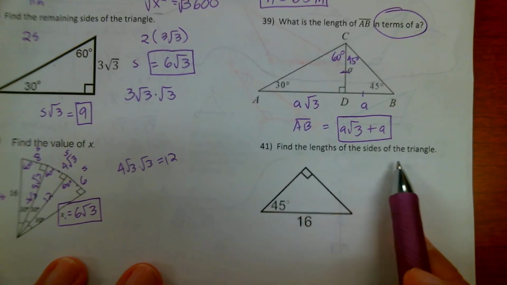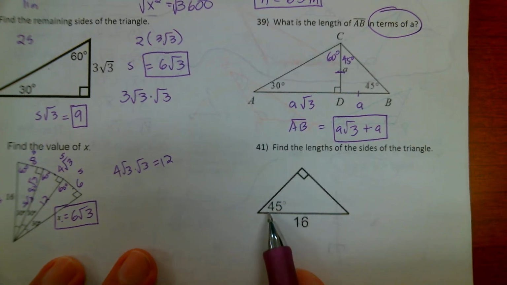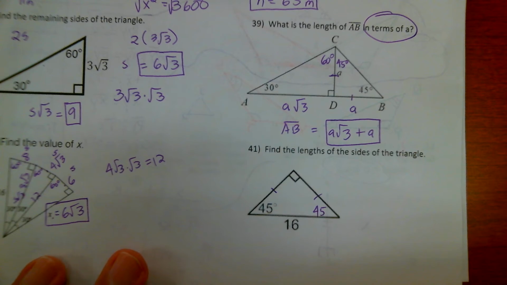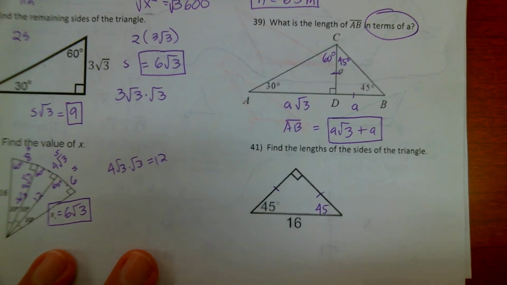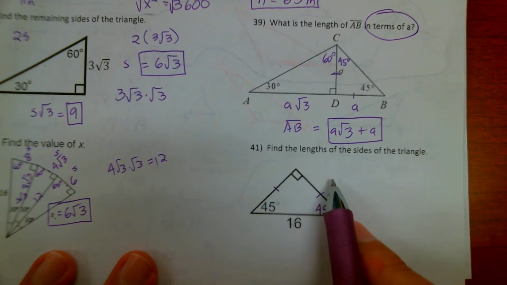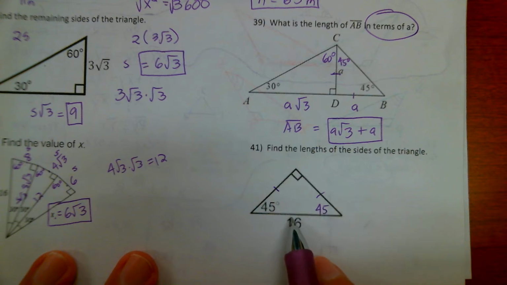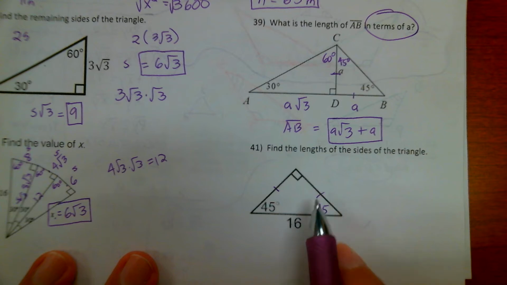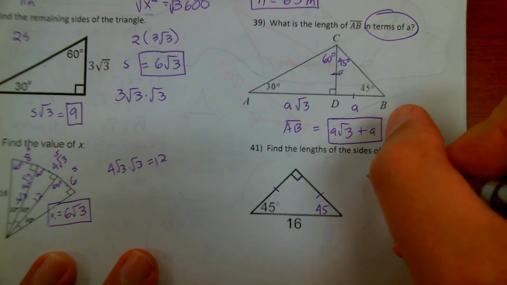All right, 41, find the lengths of the sides of the triangle. Okay, this is 45. That's a right angle, so that means this is 45. This is our classic isosceles right triangle. All right, so I'm going from hypotenuse to leg, right? Am I going from big to little, or am I going from little to big? I'm going from big to little, right? The hypotenuse is the longer side, so I have to divide.